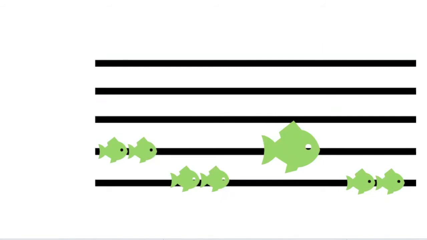Okay, I see some hands up. Shanice, what do you think? I think that those are notes, like symbolizing notes. Okay, good job. You are correct. And Gabriel, what do you think? The two fishes that are together represent the TTs. Good job. And what does the bigger fish that's by itself represent?